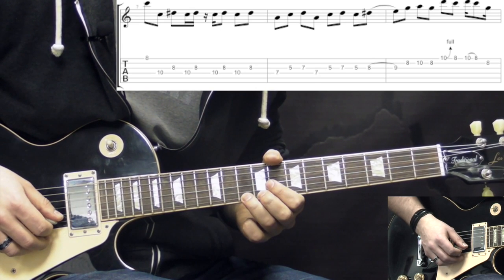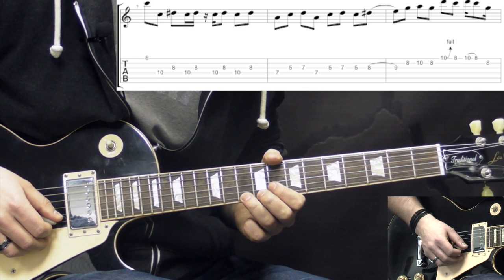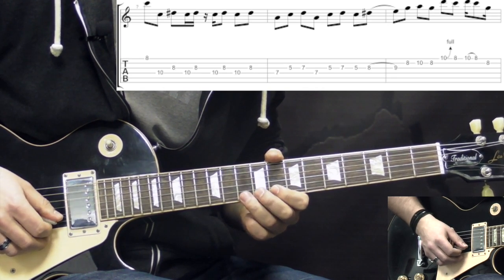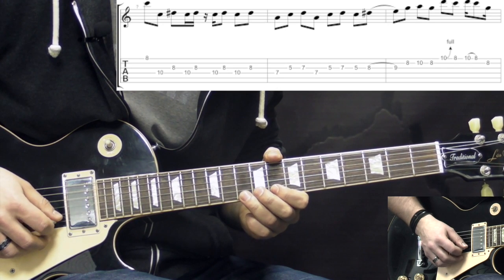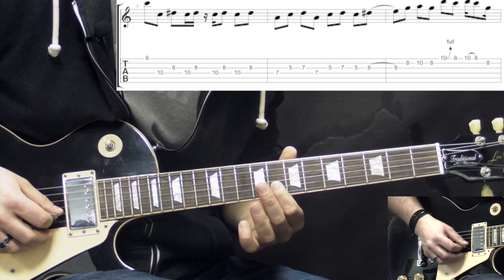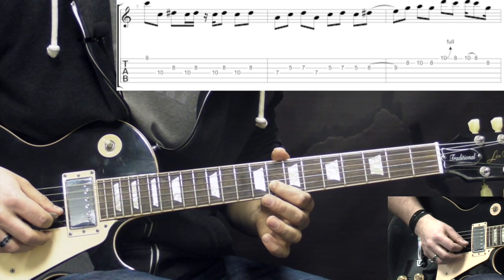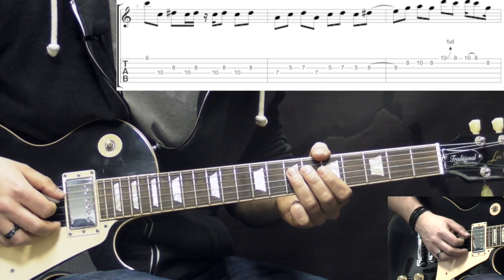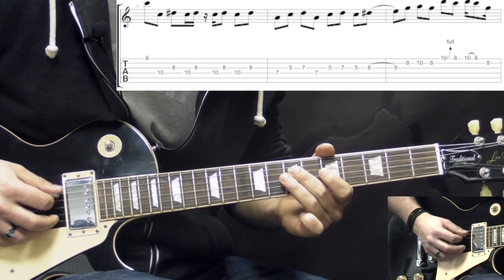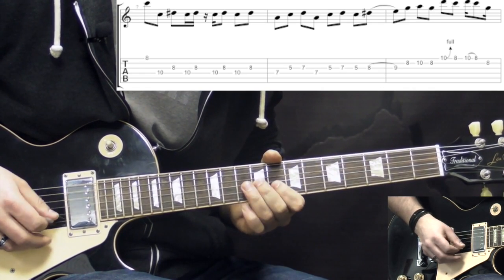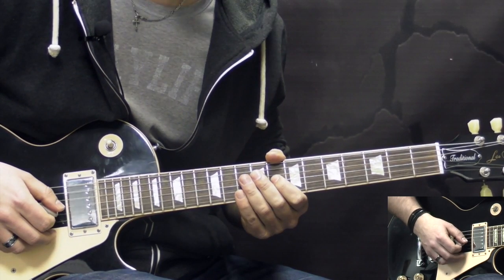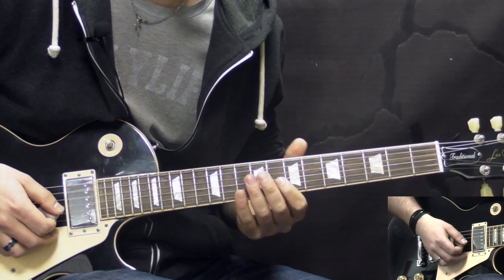Then we go to the high E, we have a bend at the 10th fret, full step, 8. Then we have a pull off, 10 to 8 on the high E. And then we catch the 8th fret of the B string. So one more time, this last part goes like this. Alright, so if I put the two parts together, slowly it would go like this.